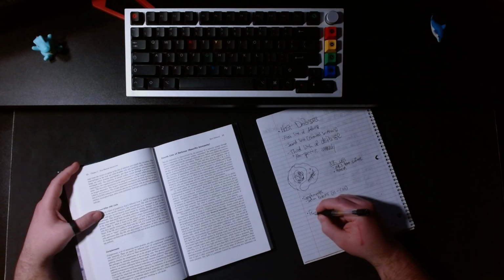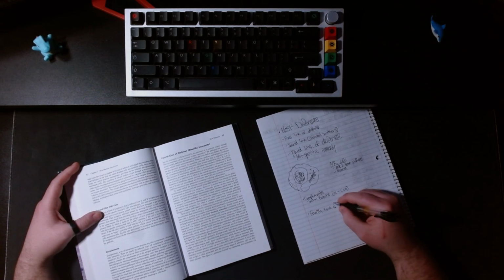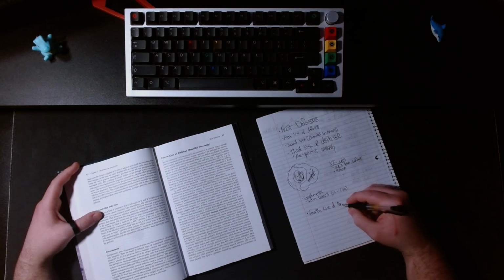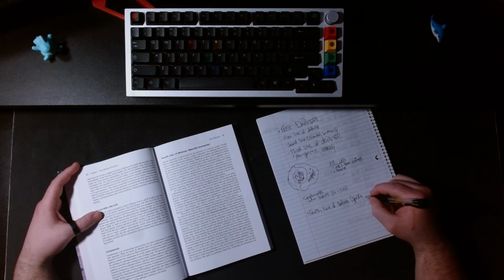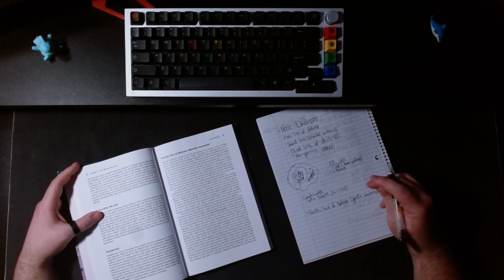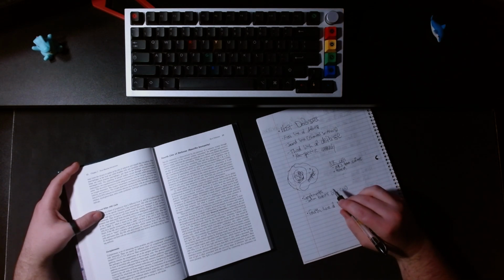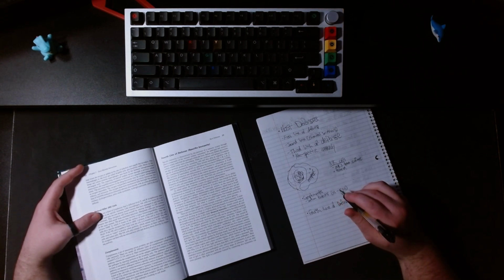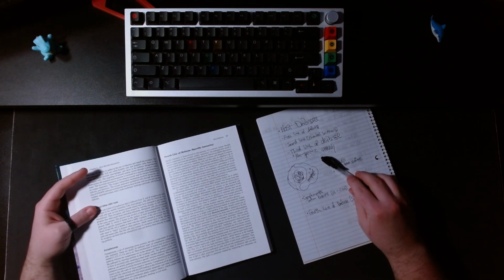Defense, which is special or specific immunity. Specific immunity is a pretty dense topic. I will go ahead and read through it. I'm not going to be able to take notes on all this stuff, so I'm just going to read through it.